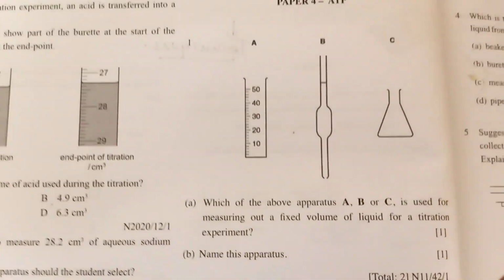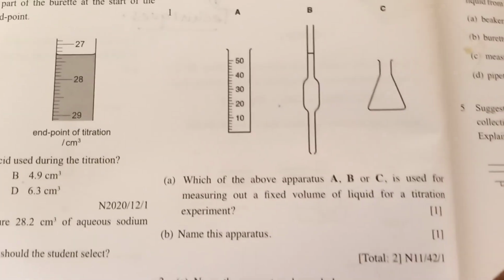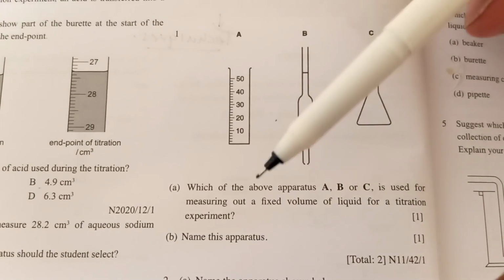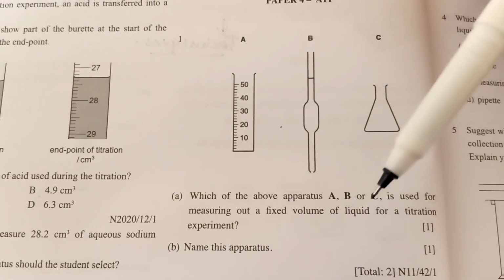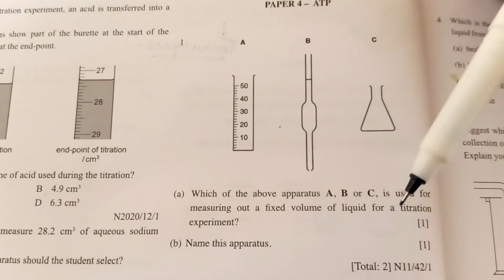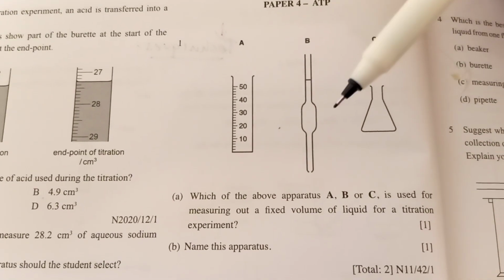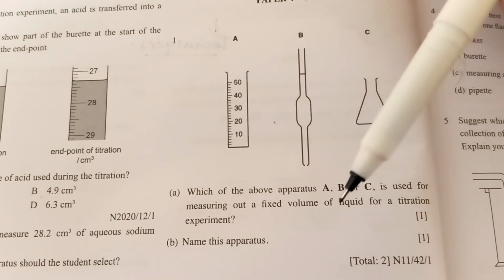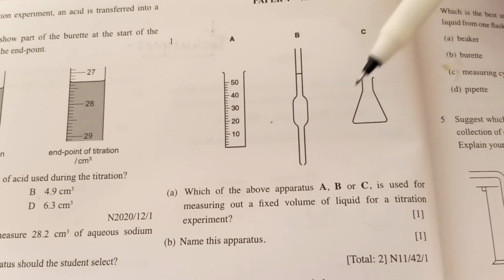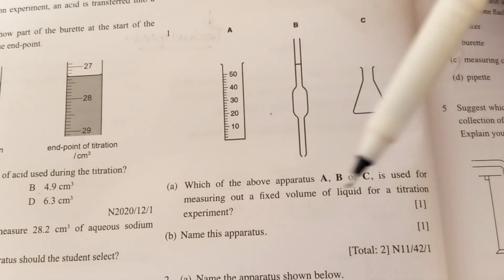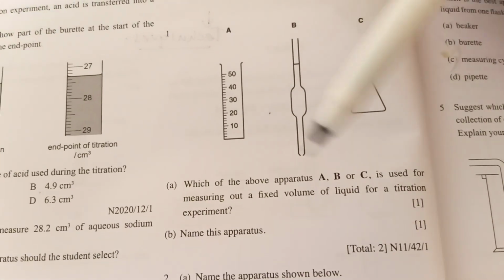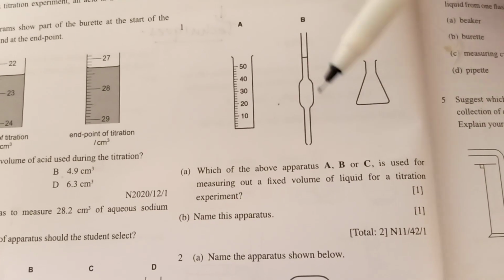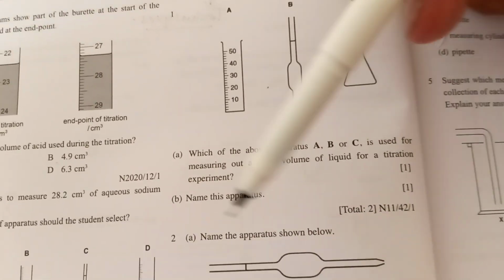Now we are going to do this. Number 1. Which of the apparatus A, B, C is used for measuring out a fixed volume of liquid? Fixed volume is a pipette. You cannot use this and you cannot use this. This is used in titration, but we do not use it to measure a fixed volume. The fixed volume we use is 25 cm³. So we use a pipette.